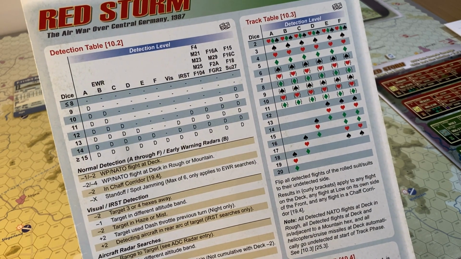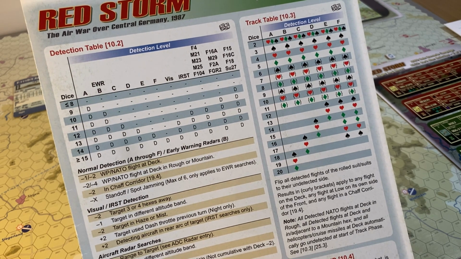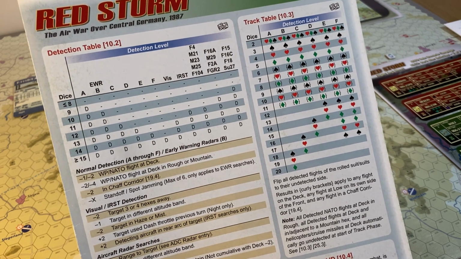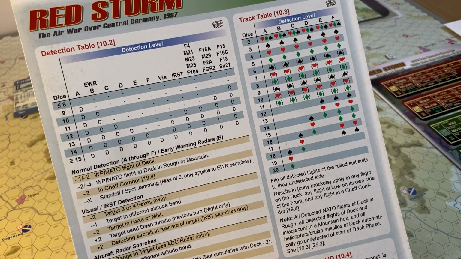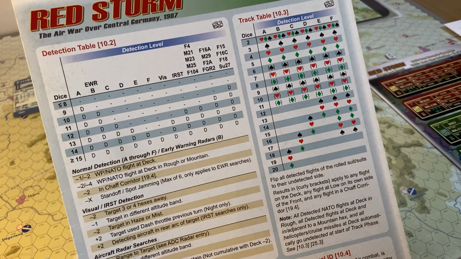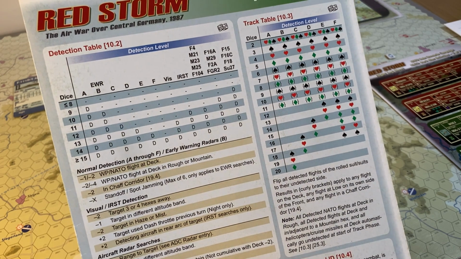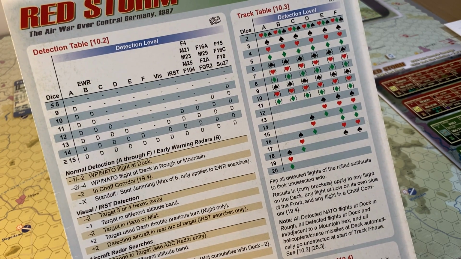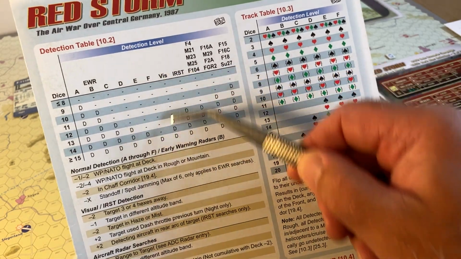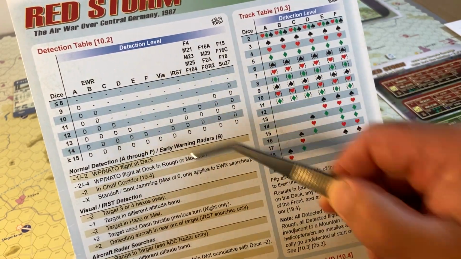So I want to say that the Warsaw Pact flights, they get 2 attempts. The first one's a visual attempt. The second one's an IRST, but it needs to be in the front arc or something like that, isn't it? So I think if you're carrying out that as the first detection attempt, it's going to be visual, and then if you've got that second one, it's going to be IRST.